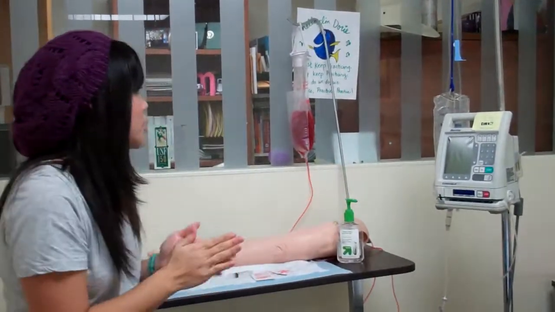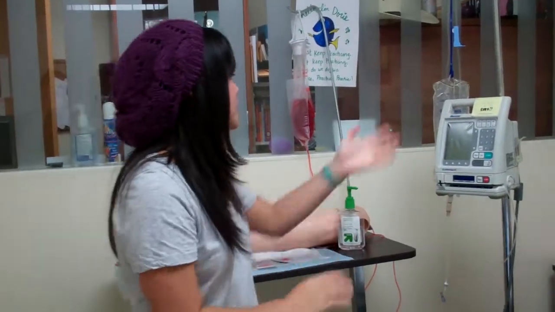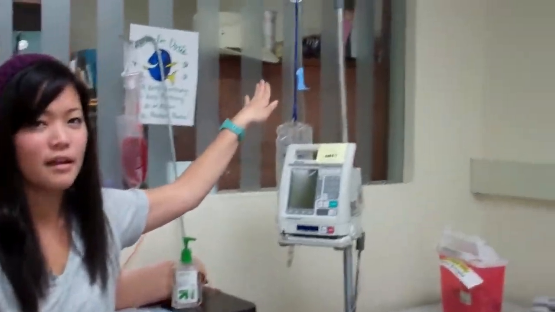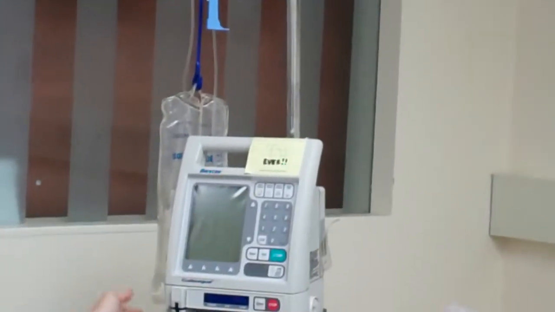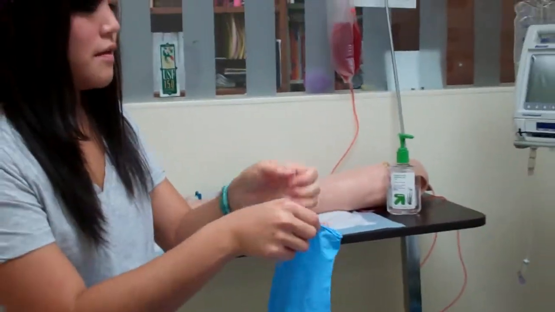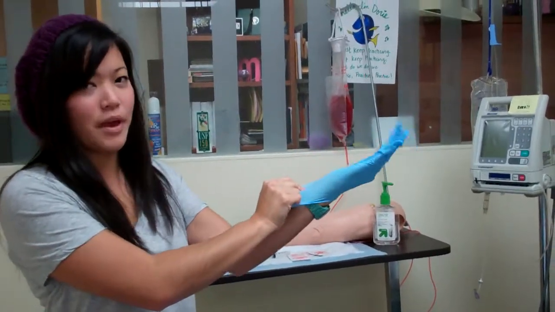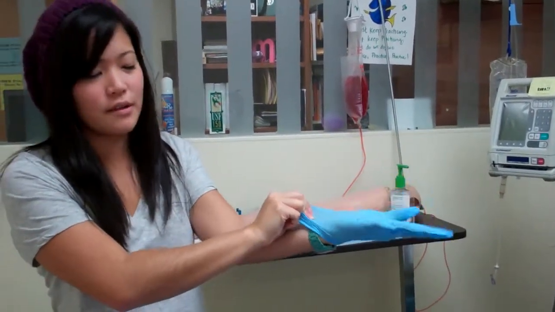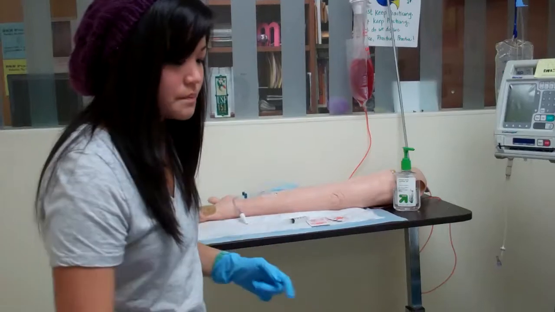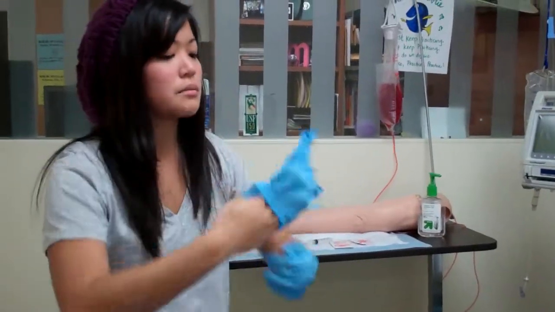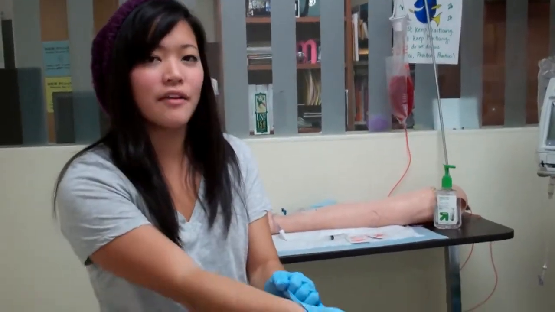So I would already have my primary bag set up, running with normal saline. For this purpose, it's just disconnected because I'm going to check the patency of my IV line. While I'm doing that, I'm also assessing the IV site.